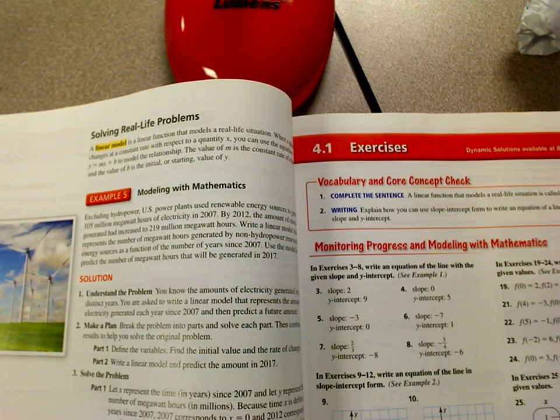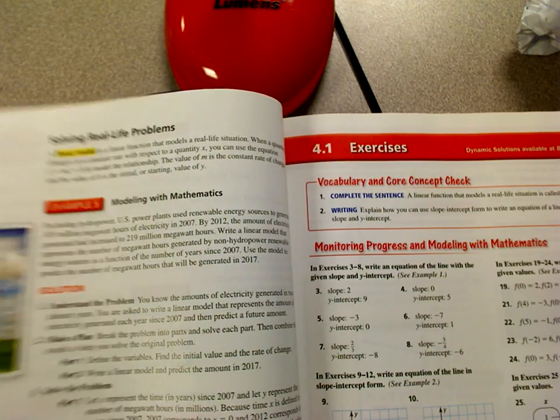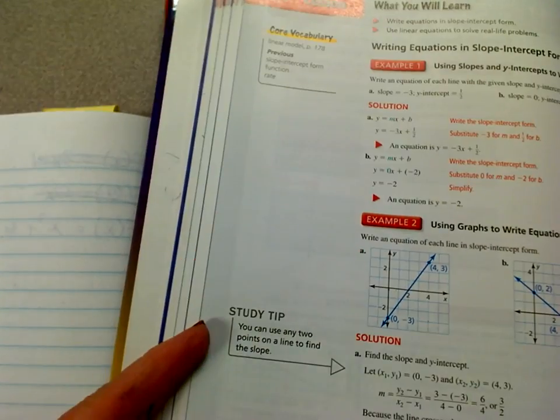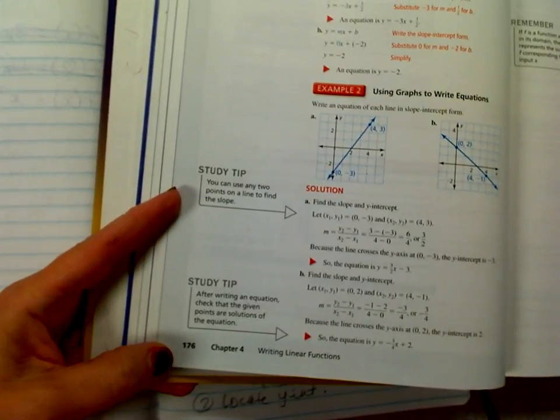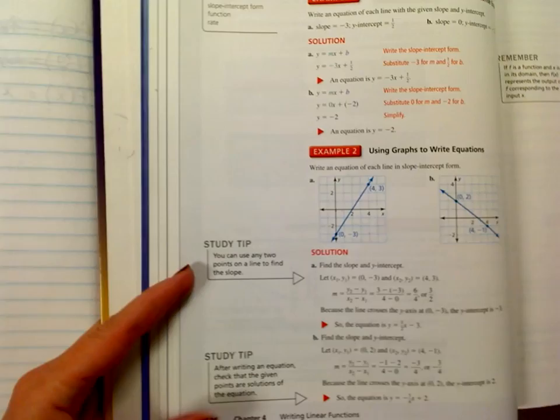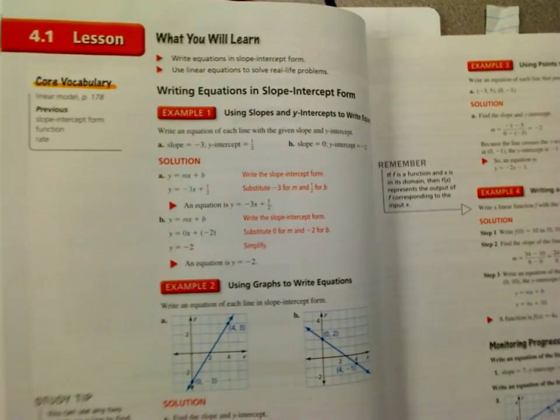All right, this lesson is for writing equations in slope-intercept form. So this is our new chapter, starting at 4.1. Make sure you have your textbook, or if you're looking at this without a textbook, that's fine, page 176. I'm going to go through each of these examples with you.